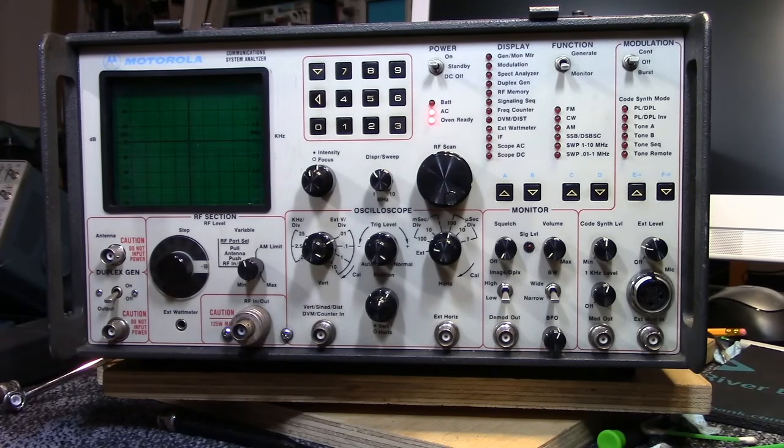This is a Motorola R-2001D as in Delta. This is a communication system analyzer, another name for a service monitor. I really like this one, mainly because the way the controls are set up, it's really easy to use, very intuitive. Unlike some of the monitors where you have a bunch of menus to go through, this is pretty easy to operate.